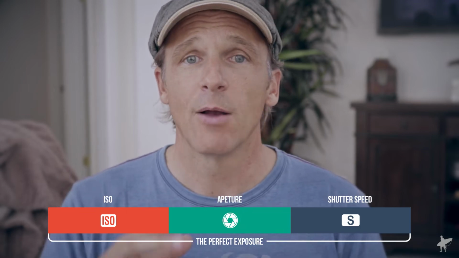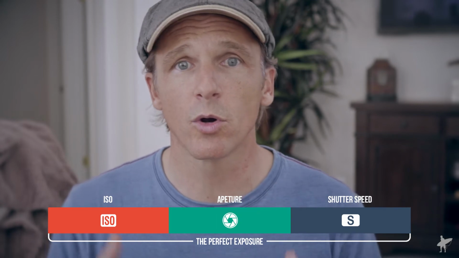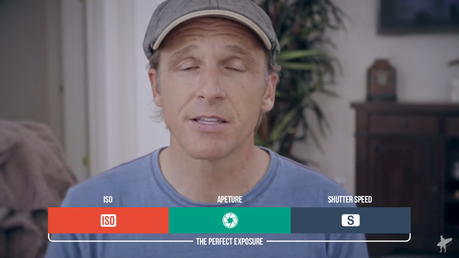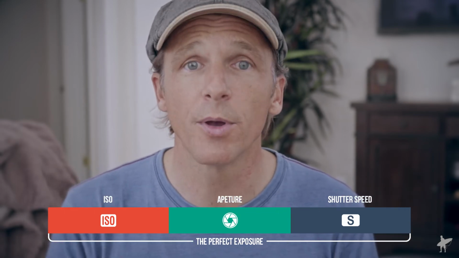All right, now, we have ISO, aperture, and shutter speed, our 3 ingredients, and what we're going to do is we're going to mix and match these, but as long as the mixture equals 100% of our little graph, we're going to wind up with a good exposure.